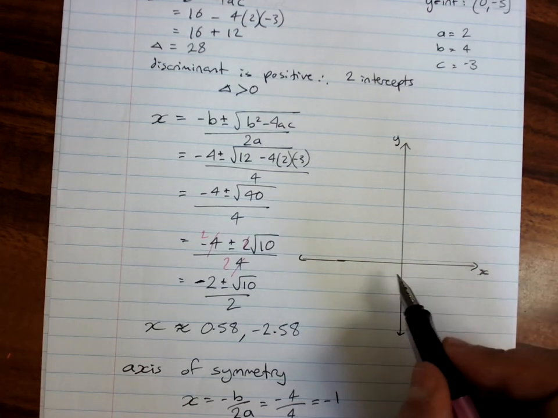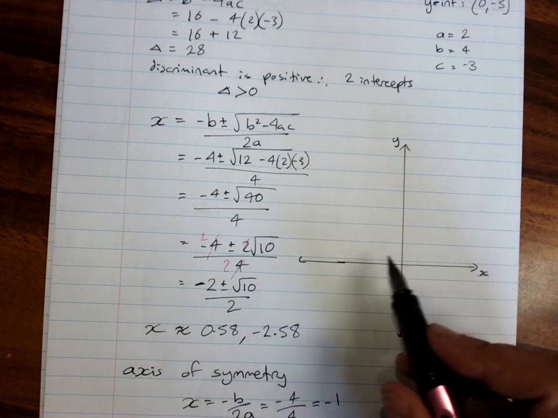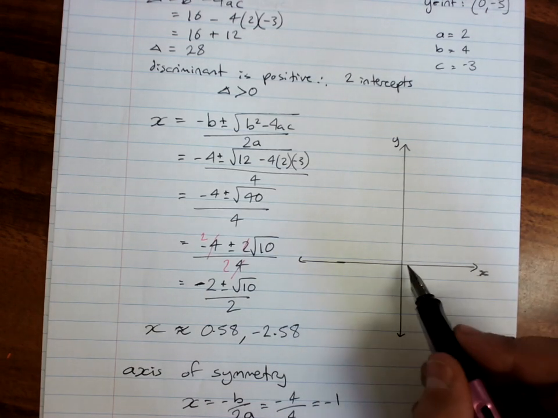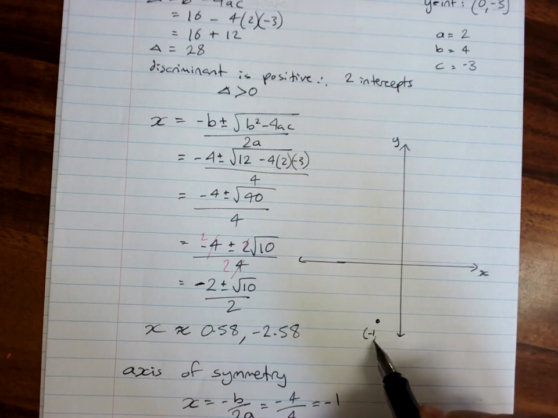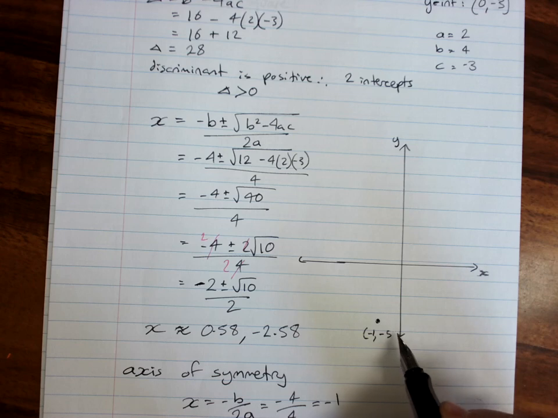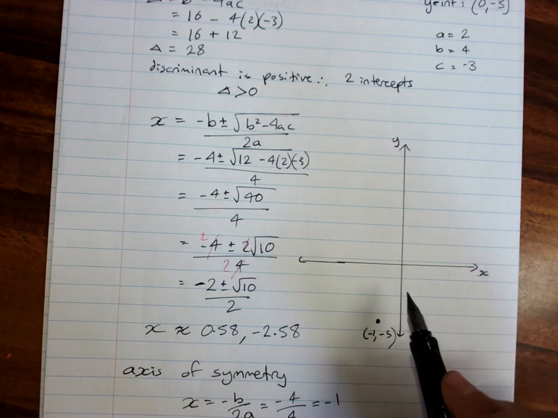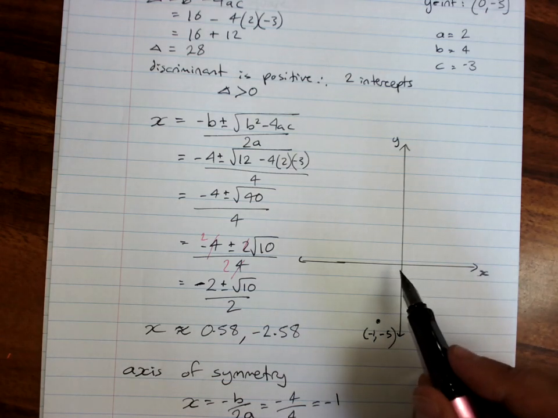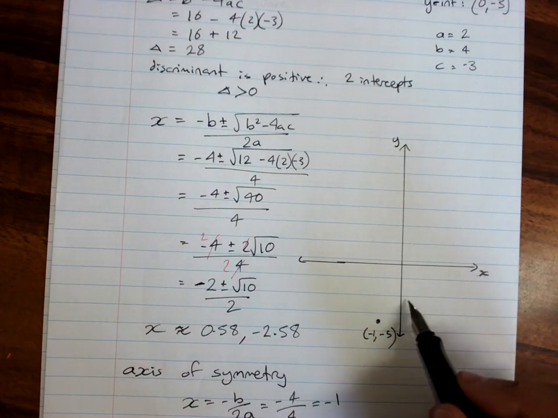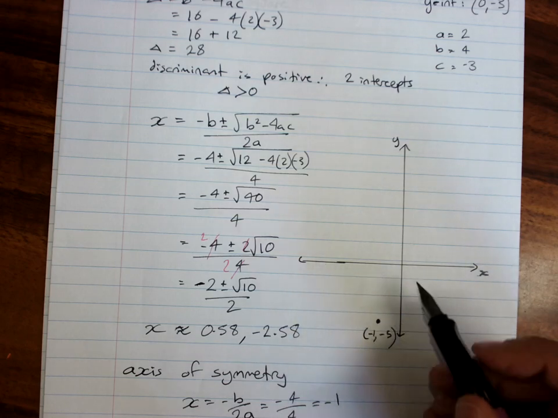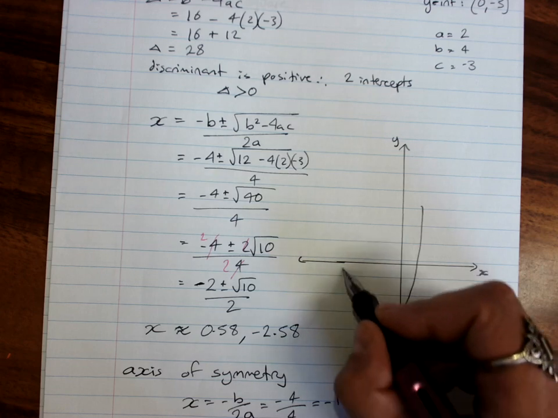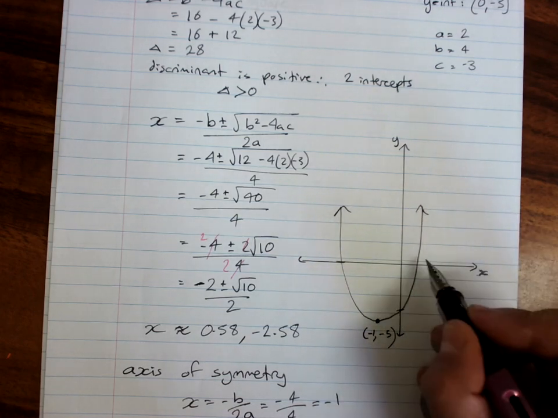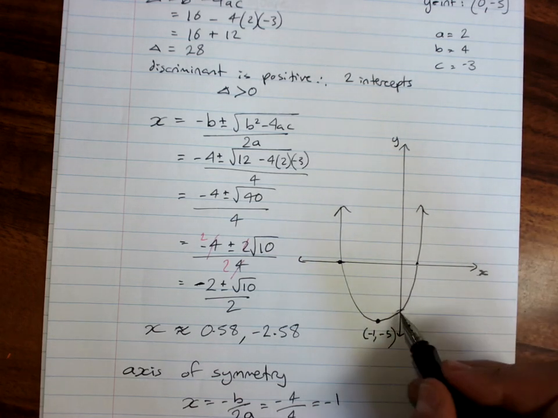Incidentally, if you want, put in your turning point roughly where it should be, so negative 1, negative 5. And then it's easier. Just work out roughly where your y-intercept should be. Okay, it's negative 3. And there's going to be an intercept over here and over here. And you can draw your parabola and then mark in the points.